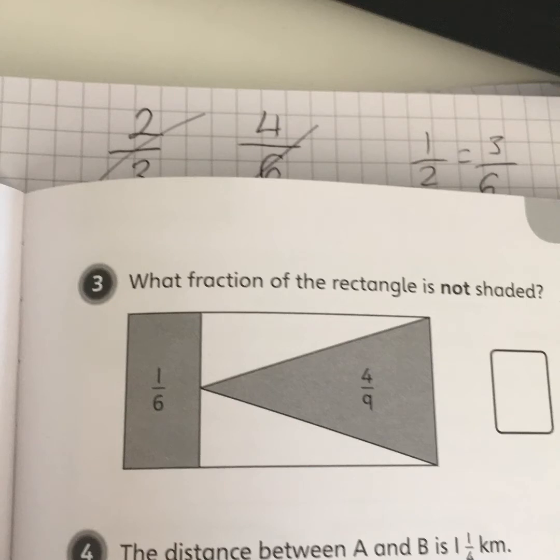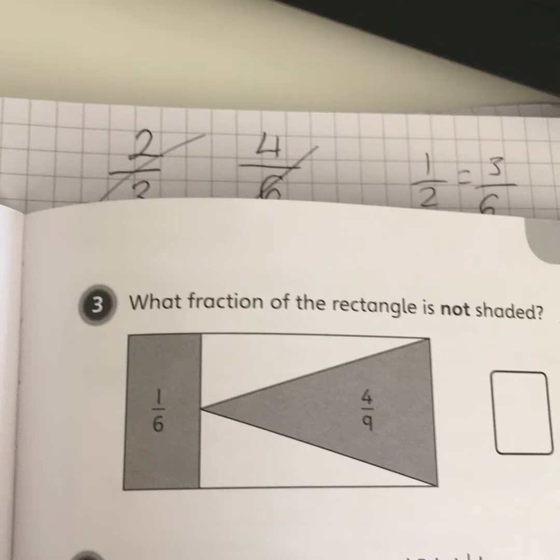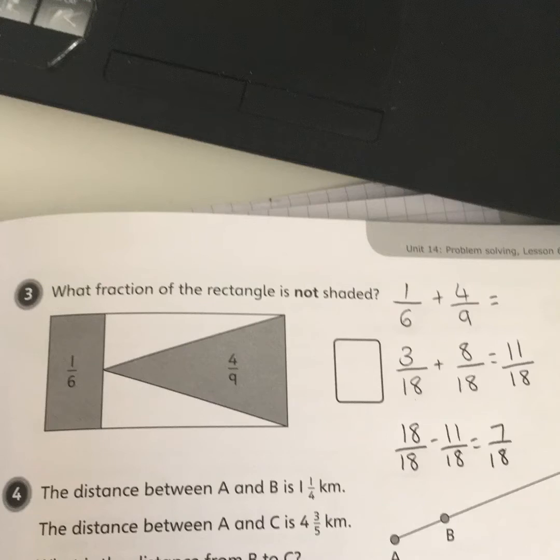Question 3 is asking you what fraction of the rectangle is not shaded. Now at first this might look like a bit of an intimidating question, but actually we can work this out really, really easily. So if it's asking us what fraction isn't shaded, we need to work out what fraction is shaded, and we can do that by simply adding these two together. Then once we know how much is shaded, we need to take that away from the whole. So the fraction that is shaded is 1/6, and the other fraction that's shaded is 4/9. I want to add those two together.